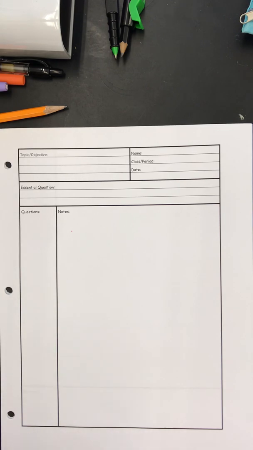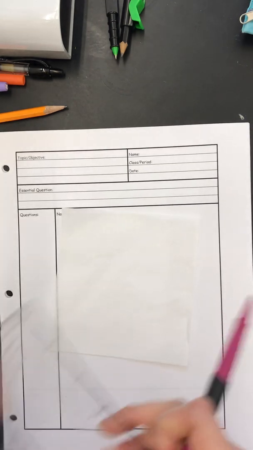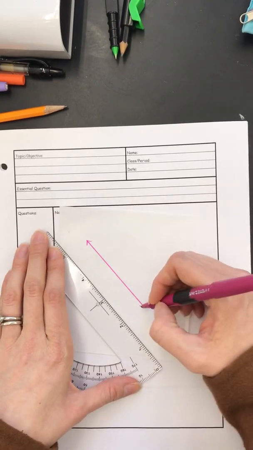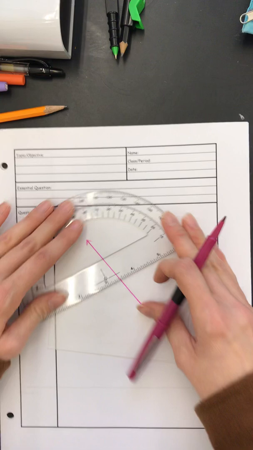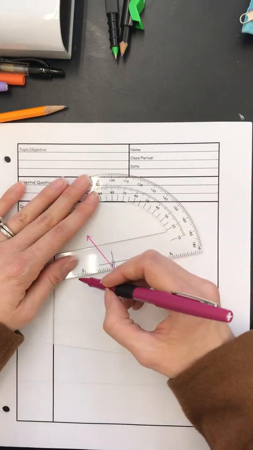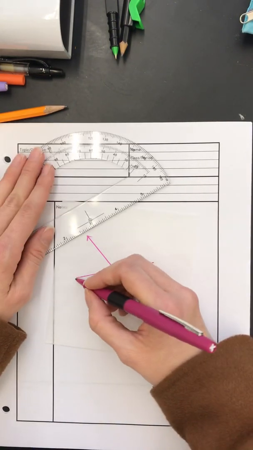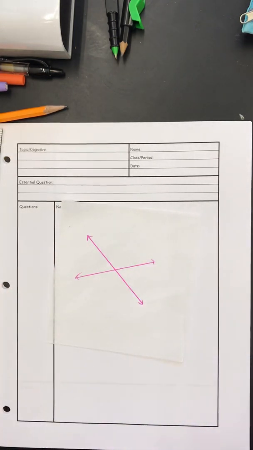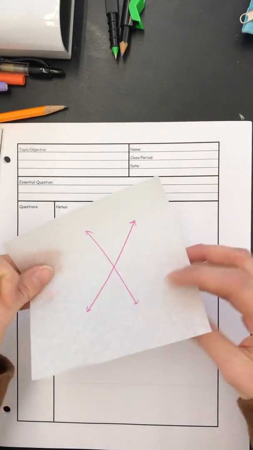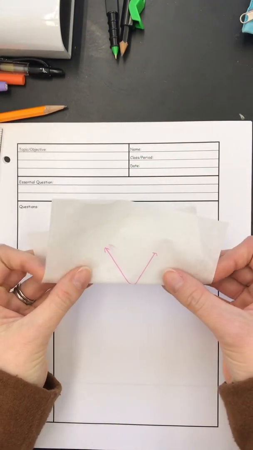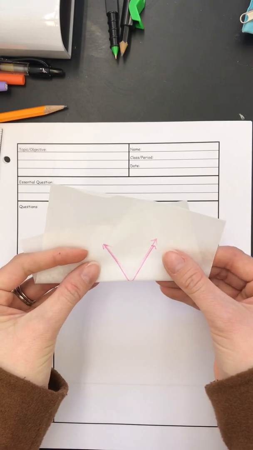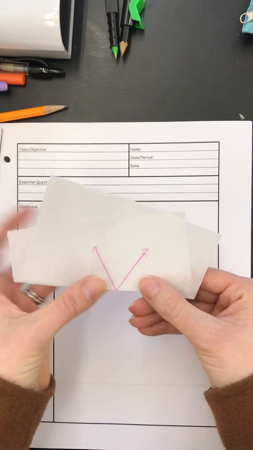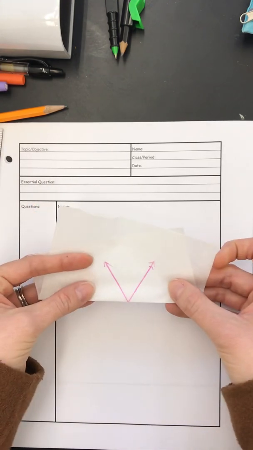Okay, so the best way to see why vertical angles are congruent is to draw a set of angles on patty paper. That's what this is called. Usually I would have you do this, but I'm not here, so I'm just going to show you. We can say that this angle and this angle are vertical angles and that they're congruent. And watch what happens when I fold this patty paper in half. We can line up those two angles and you can see that they are congruent. They are exactly the same.